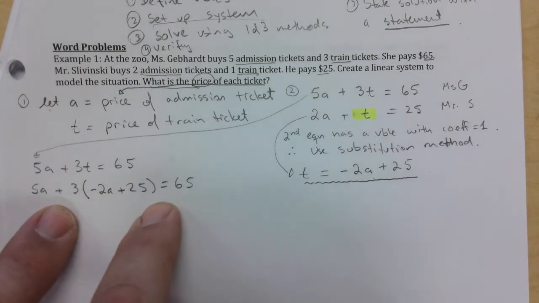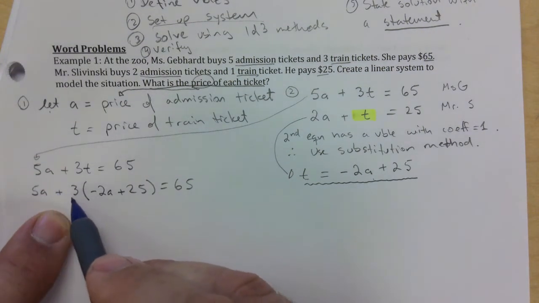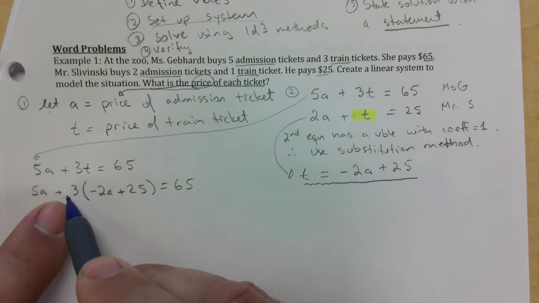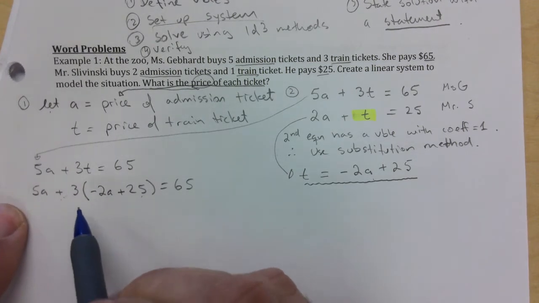So you bring that over. Watch for double negative if it ever happens, right? Like if the 3 here was negative, right? You'd have a negative 3 times this, negative 3 times that, right? So you watch out for that.